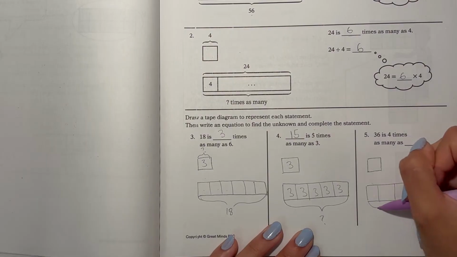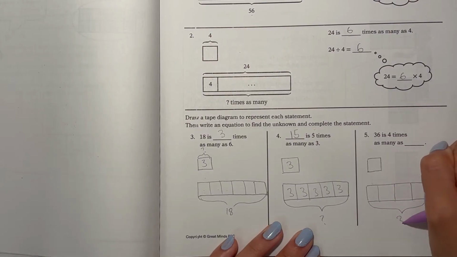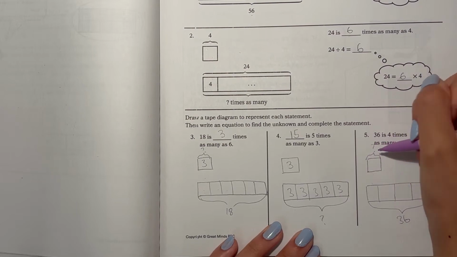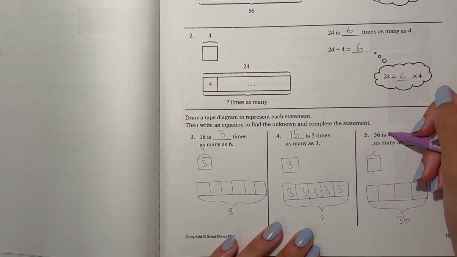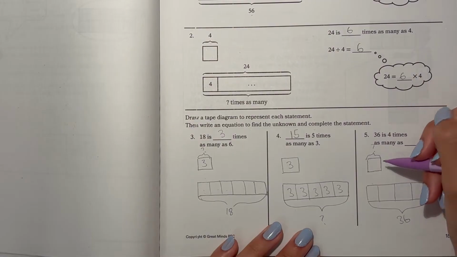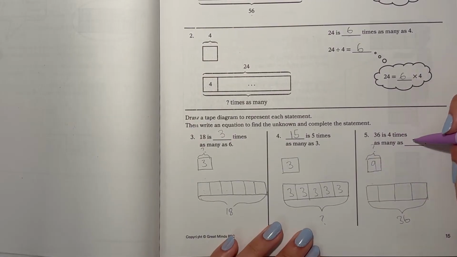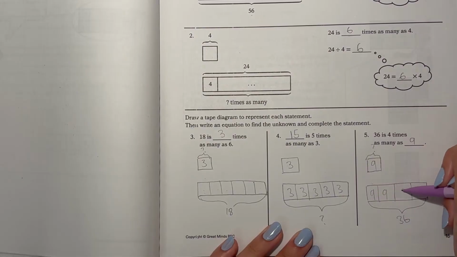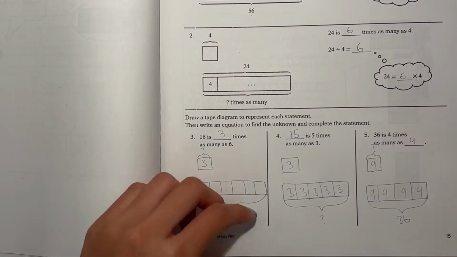So we know this is 36. We want to find out how much is each of these tiles worth. 4 times 9 is 36. So 36 is 4 times as many as 9. So each of these tiles will be worth 9.